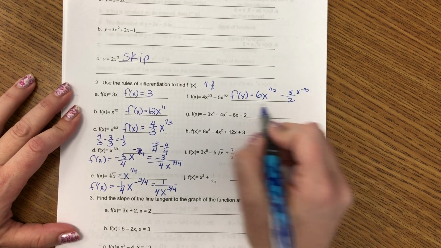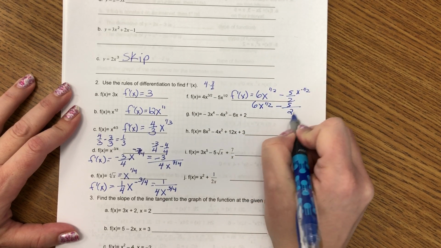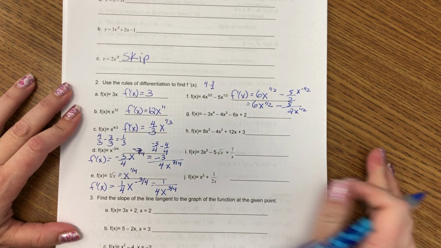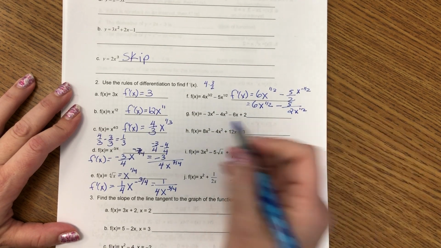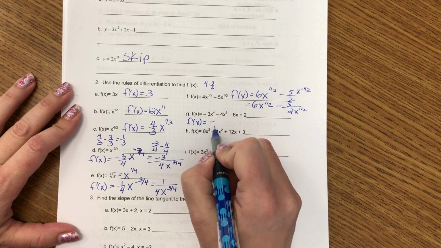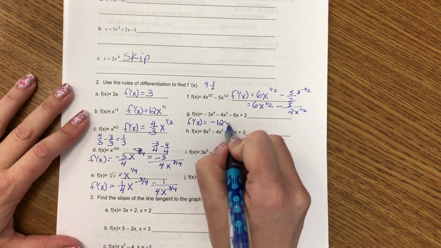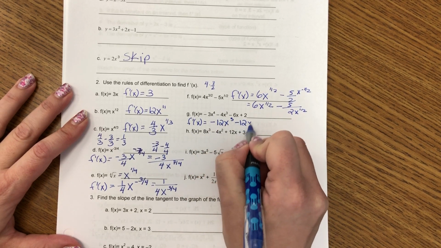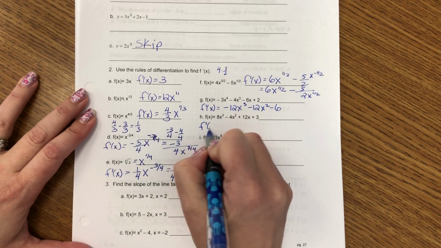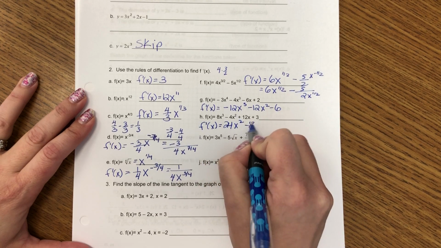But then this term has to move to the denominator. And that is our final answer. For g, thankfully now we've got all integer exponents. Makes this a lot nicer. Same thing for f, so this becomes 24x squared.